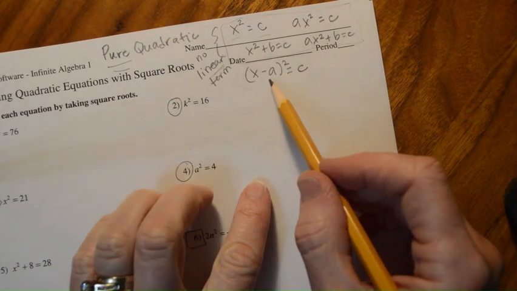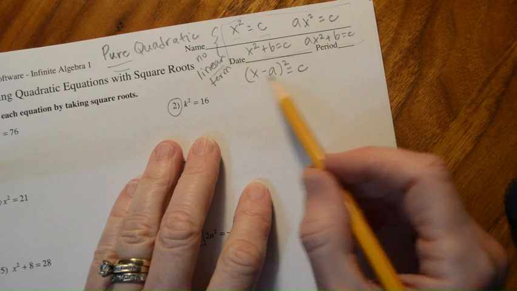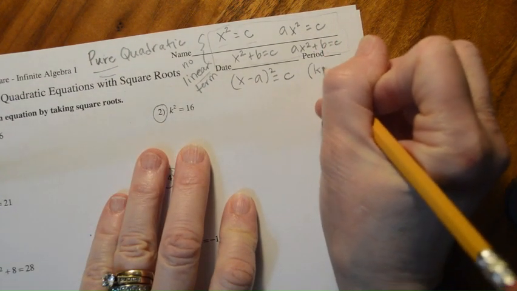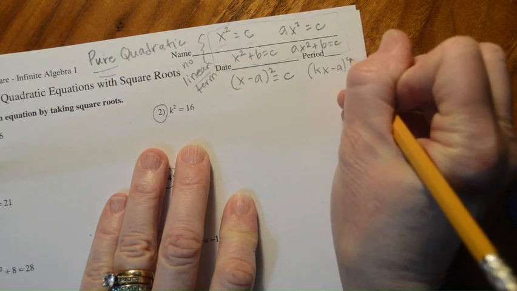And again, there are variations of this. I might have something like, I don't know, (kx - a)² = c.